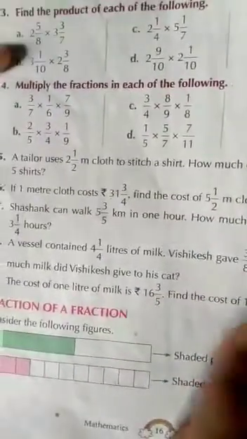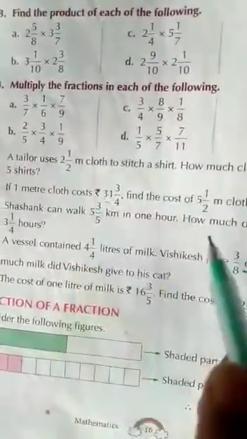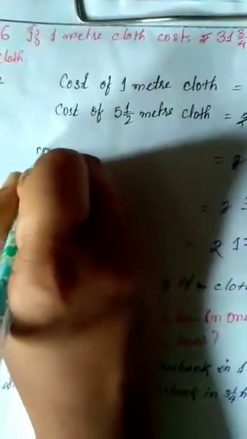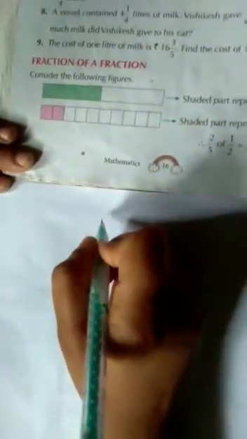Alright, so what does it say? Suppose you buy 1 meter of cloth, and the cost of 1 meter of cloth is here 100 rupees.